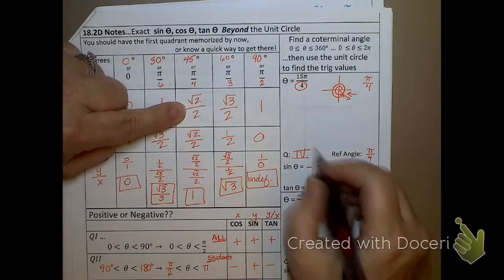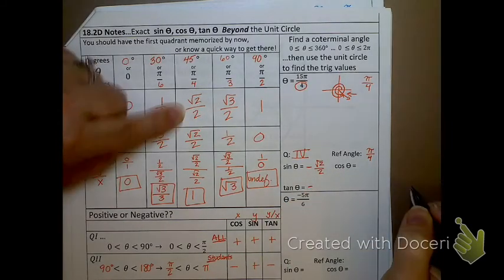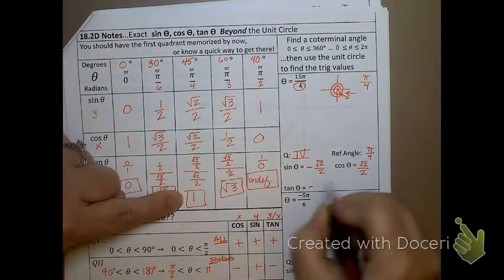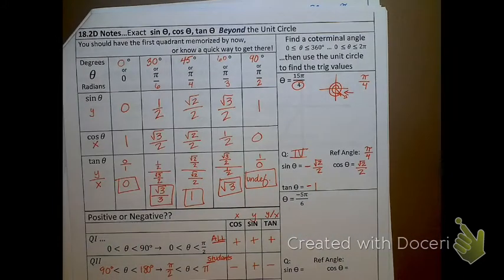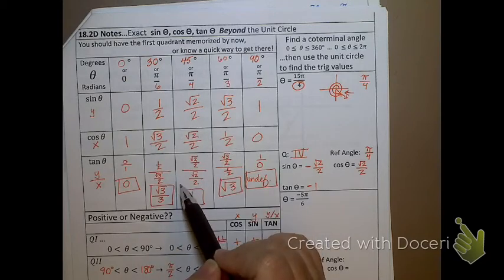So the sine is going to be negative radical 2 over 2. The cosine is positive radical 2 over 2. And the tangent is negative 1. So once I identify the reference angle, that tells me which piece of information I use. I just need to remember to throw in the appropriate negative signs.